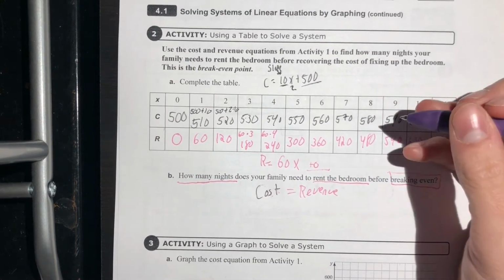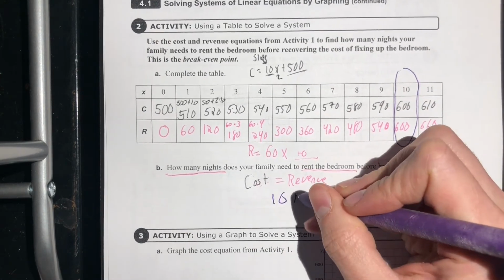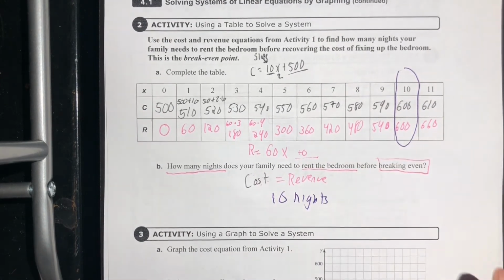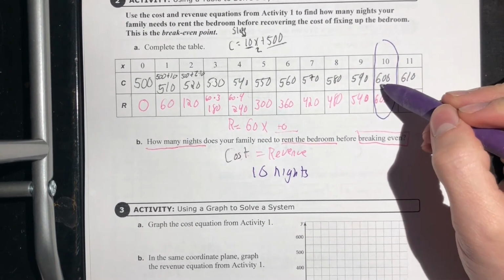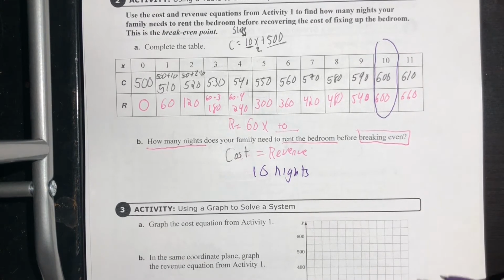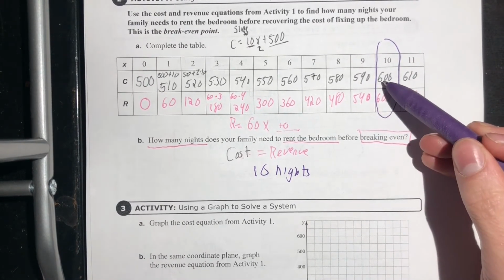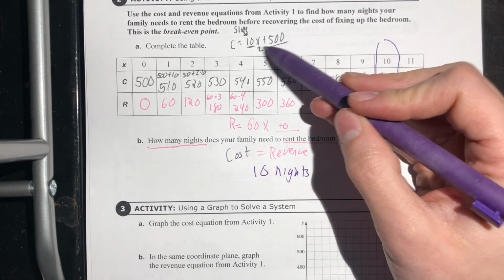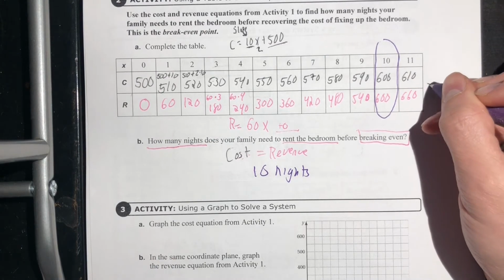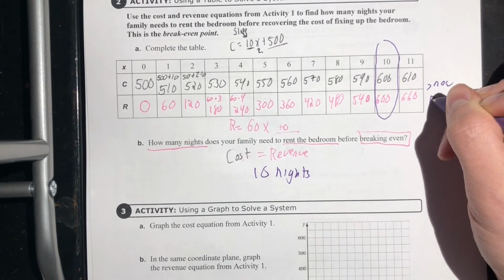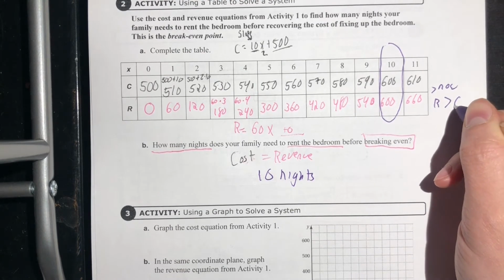So at what night does the cost and the revenue equal each other? And it looks like my answer is right here at 10 nights. At 10 nights, cost equals revenue. Because after 10 nights, it's cost them $600 to keep this room open, and they've made $600 in revenue. So now they've paid back that $500 initially. And now in the future, their revenue is more than their cost. All right, so now they're making a profit.